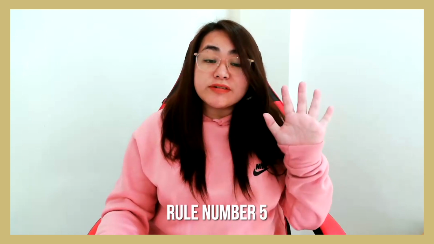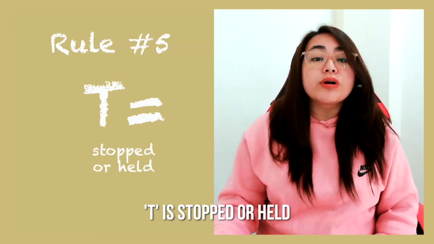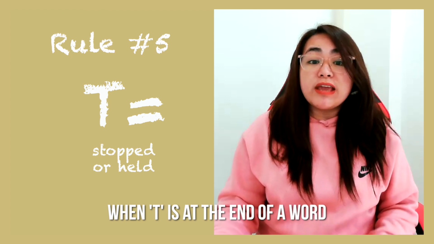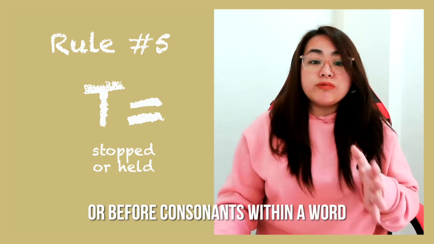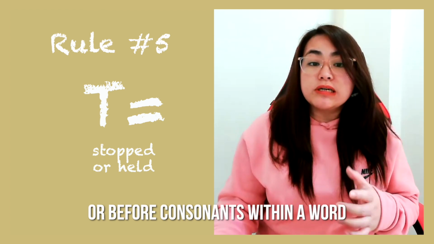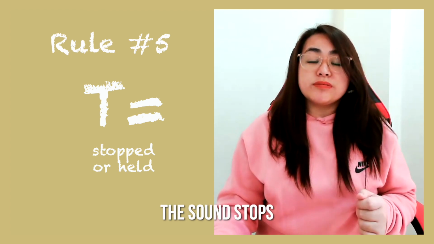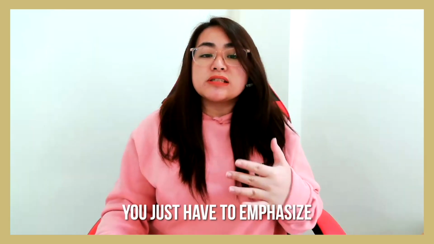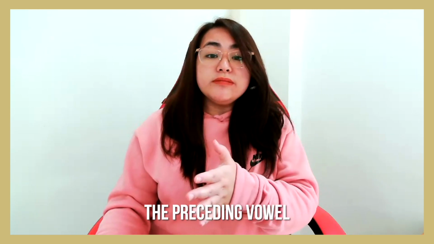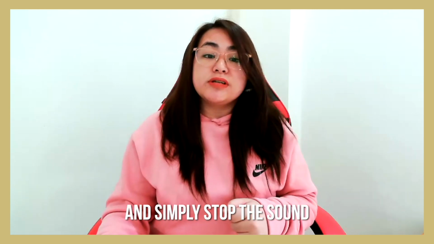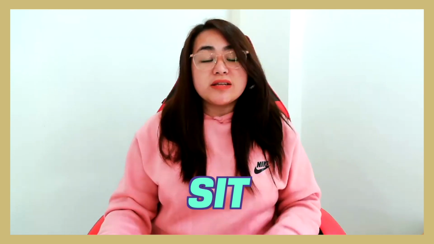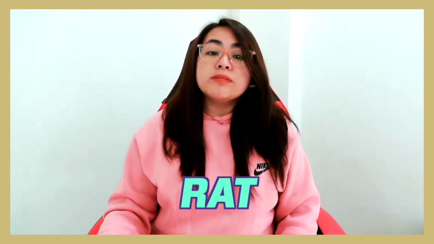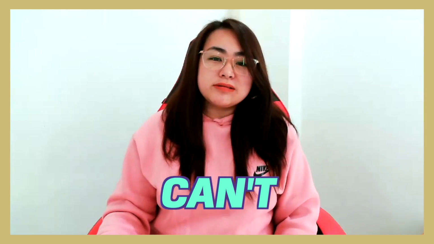Rule number 5. T is stopped or held when T is at the end of a word and is not followed by a vowel or before consonants within a word. The sound stops. You just have to emphasize the preceding vowel and simply stop the sound. Examples are foot, want, sit, rat, hot, can't.